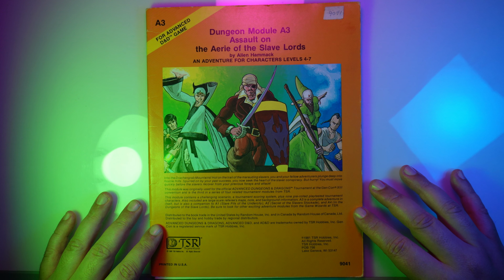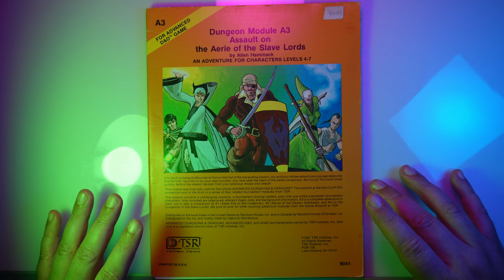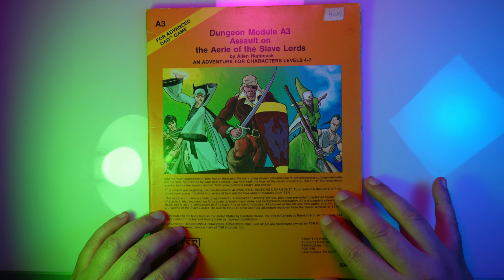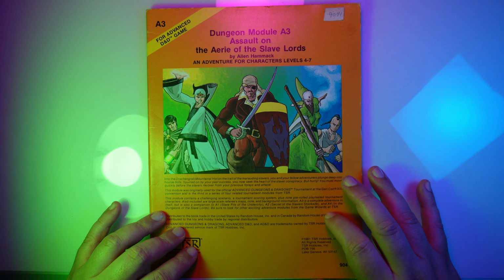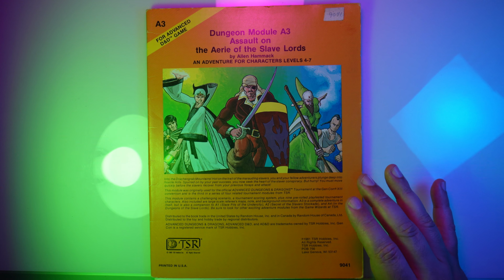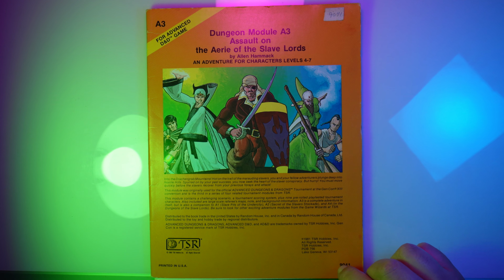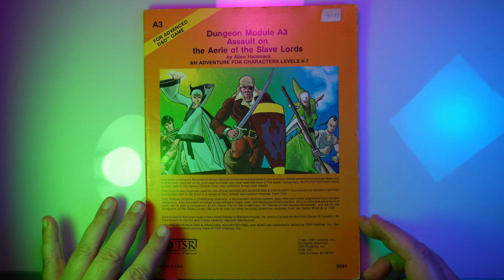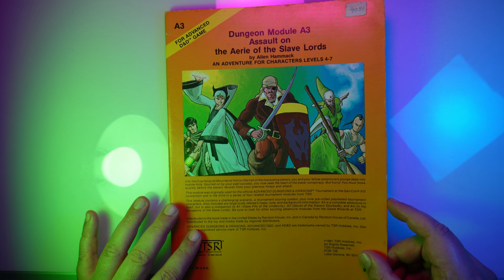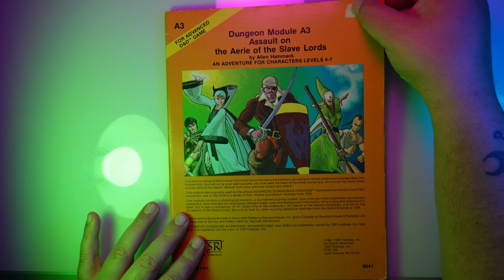I'm Gabriel. Today I am looking over A3, Dungeon Module A3, Assault on the Aerie of the Slave Lords by Alan Hammock. It's an adventure for character levels 4 to 7. It was published in 1981 by TSR Hobbies, printed in the US of A. I think this is actually an original.